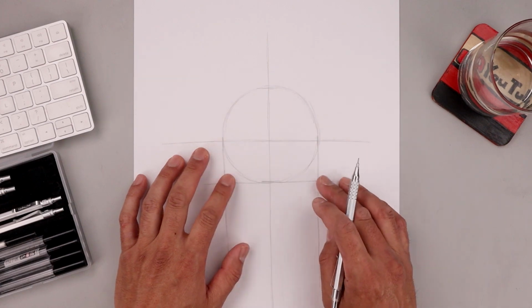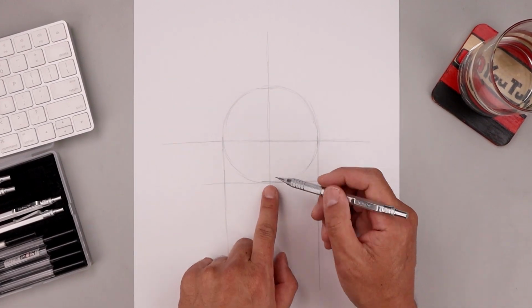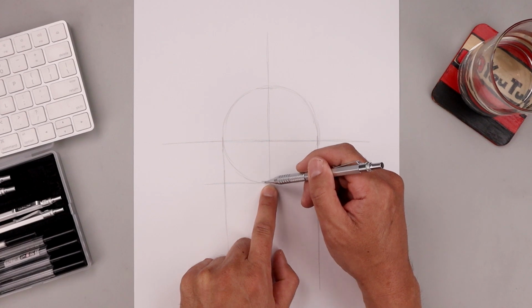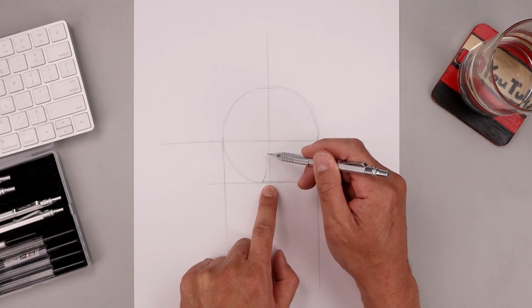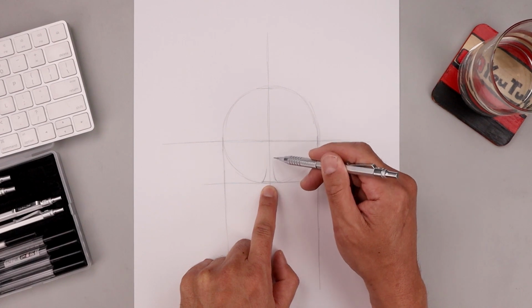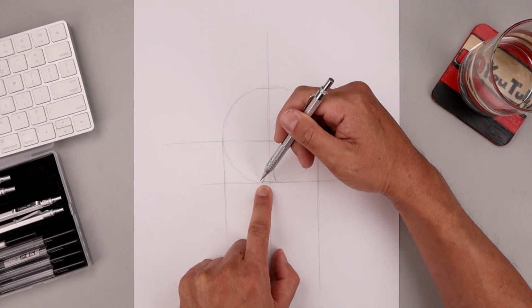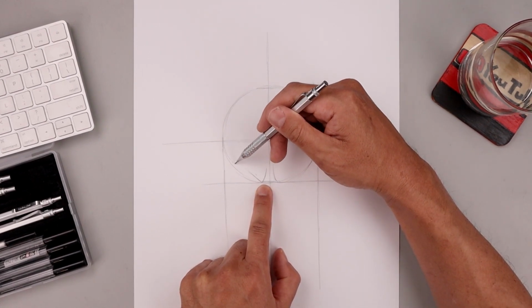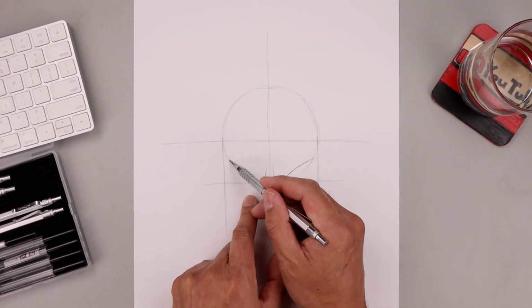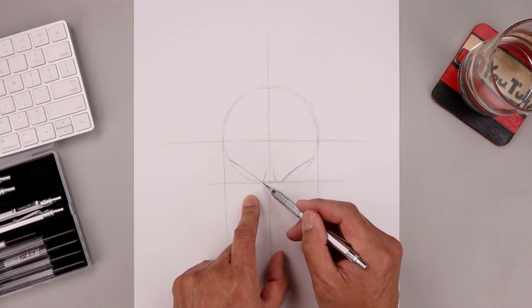Now with our circle and guidelines in place, let's start blocking out the main facial features. We're going to start by adding a gap in between the eyes. So from that center line along the bottom of our circle, let's step over towards the left, bend this in and then up. Let's take that same distance over towards the right. Now from the bottom of the brow, let's curve the eye, going up and then out towards the side. You want to bring that up towards the same height on the left and right.